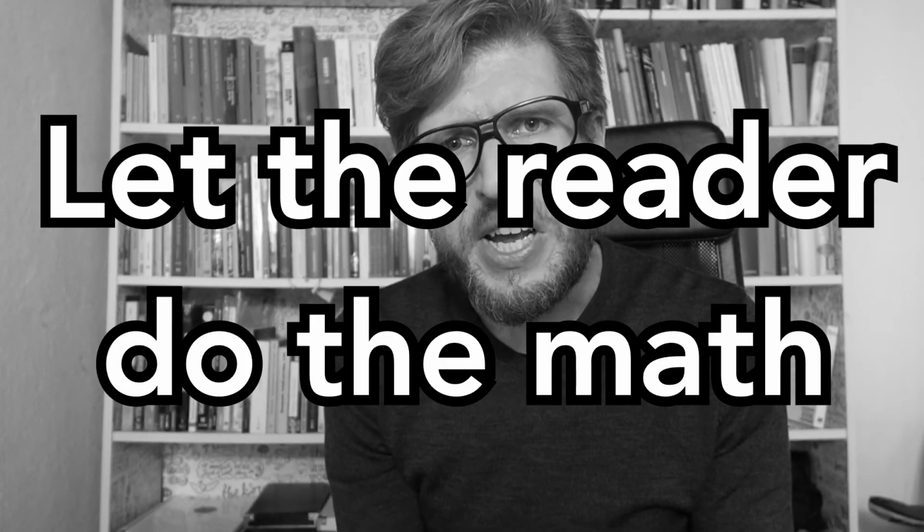Which brings us to the third element of it. The third thing is related to what we've just discussed, and that is let the reader do the math without over-explaining things, without really telling everyone what to think. Right there, you let the reader piece it together. So you just give the information very sparsely.